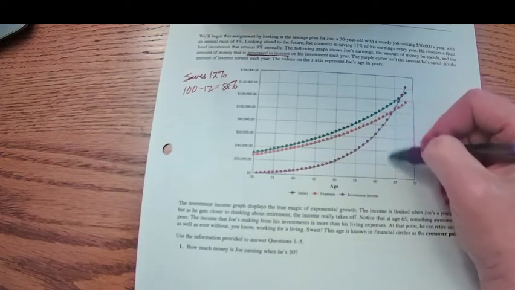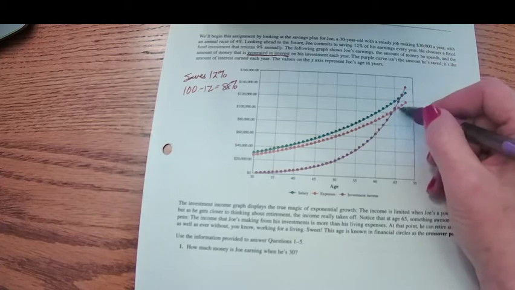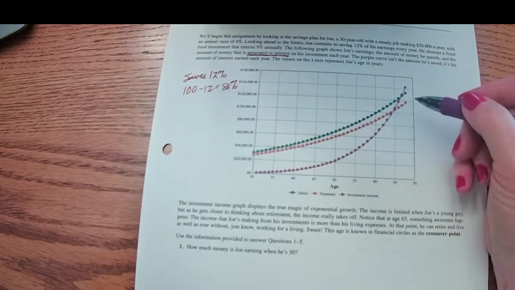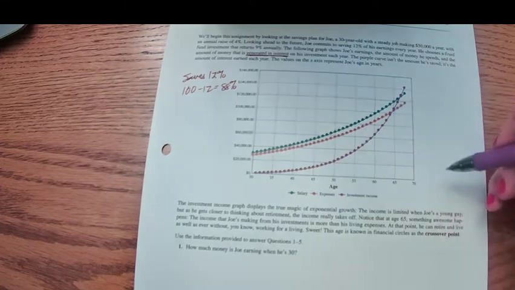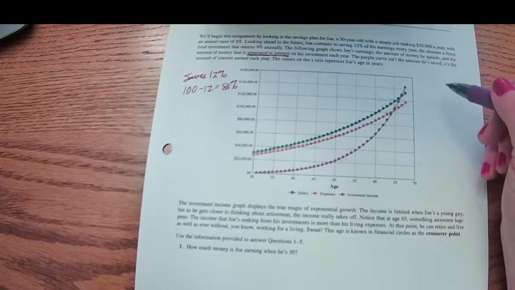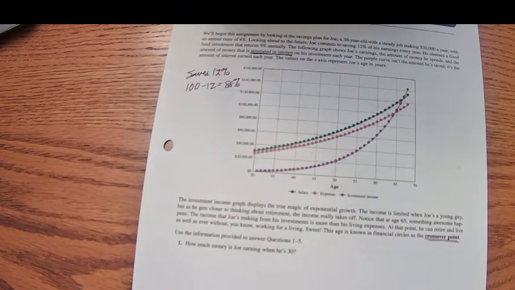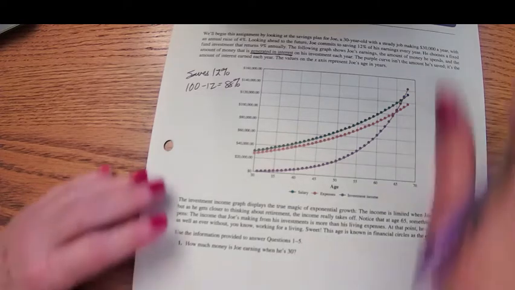So right here, the interest, the income he's making from his investments is more than he's spending. At that point, right here, he would be able to retire and just live off the income from his investments without having to work. And that is known as the crossover point. The crossover point is the point where the money that your investments are making covers your living expenses. And then you can retire comfortably.